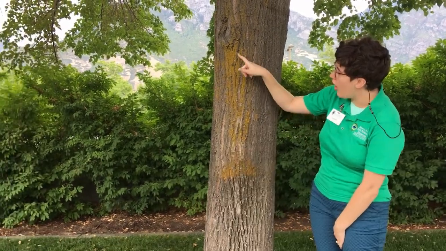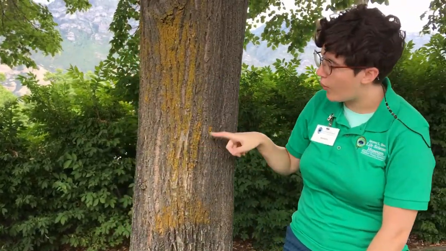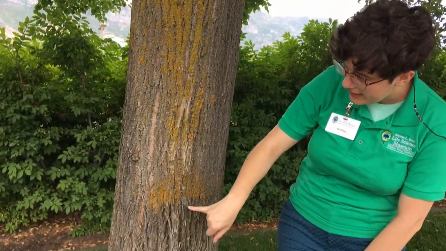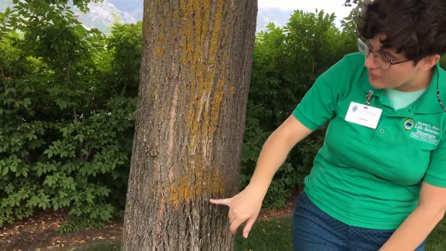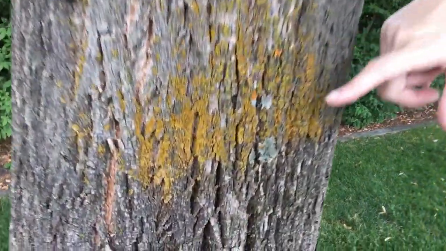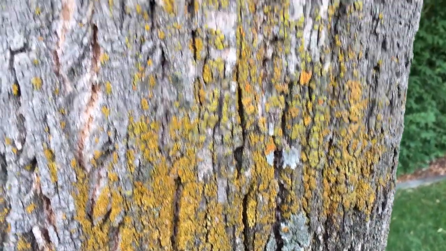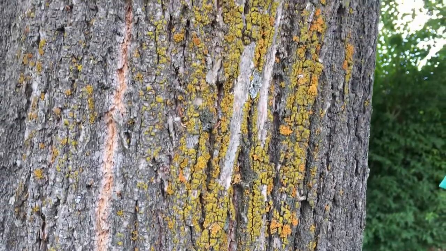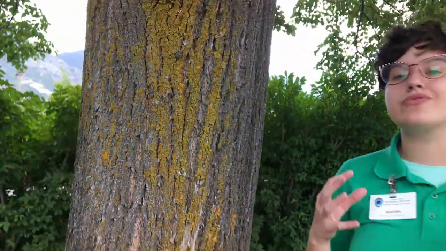You can see all this greenish, yellowish, orange stuff, even these little tiny sage gray bits. All of these are various different kinds of lichen that are growing here on this tree. Now, a lichen is a really, really cool organism. It is actually two organisms that are living symbiotically, which means that they mutually benefit each other.